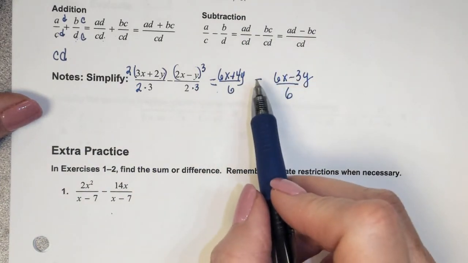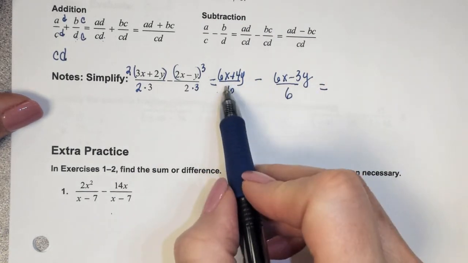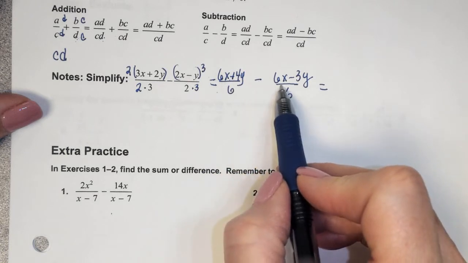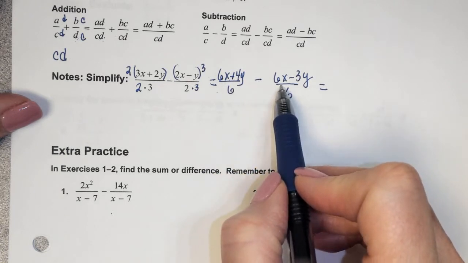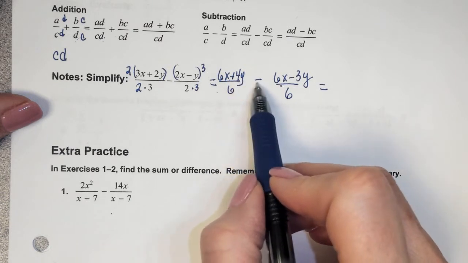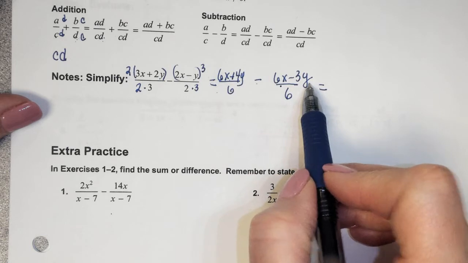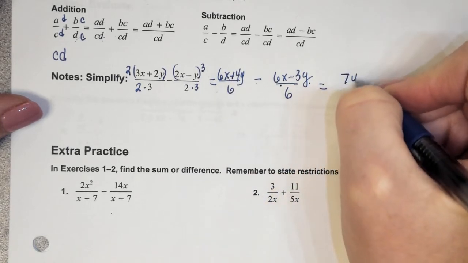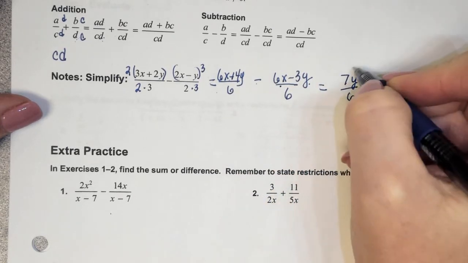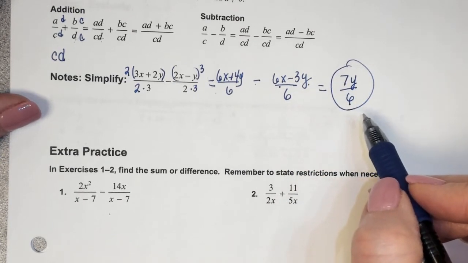I have to be careful to look that I'm subtracting. When I'm subtracting, I'm doing 6x minus 6x. What's that going to be? 0, right? Then I have 4y minus negative 3y. What's that going to be? 7y. So we're going to have 7y over 6. We check to see if we can do any simplifying, and we cannot. So that's our answer.